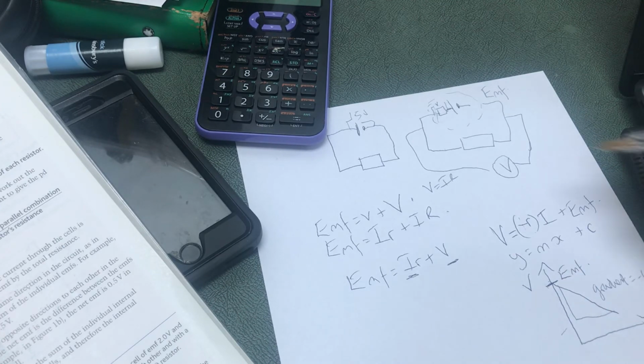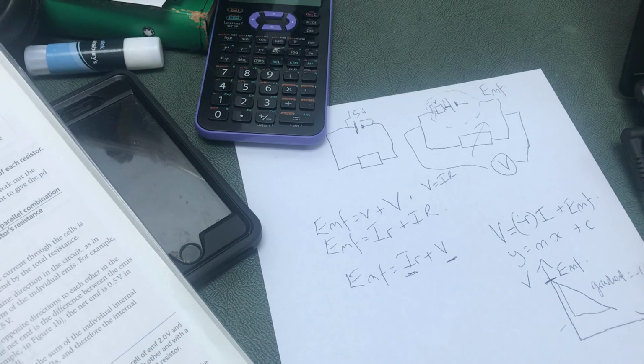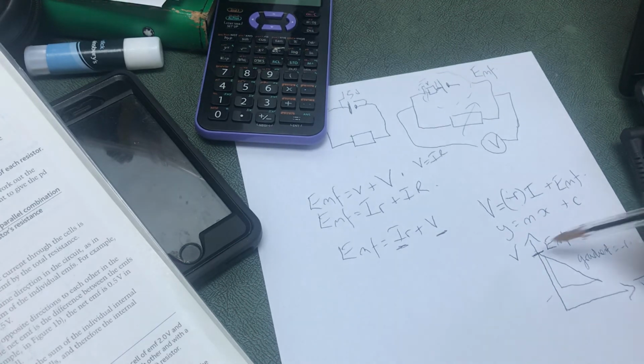So what you do is you have a variable power supply, you measure V and you measure I, and then you plot the graph, and that's what you get. That's what I asked you to do in your first assignment, so hopefully you've got that. That's how you get the EMF and the internal resistance from a graph like that. Now I'll go on to answer the questions.